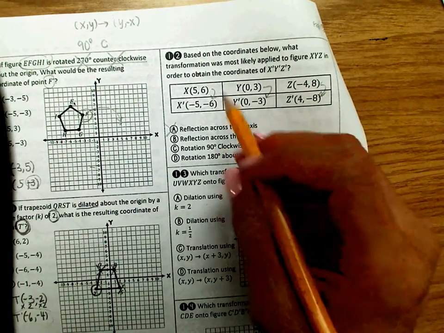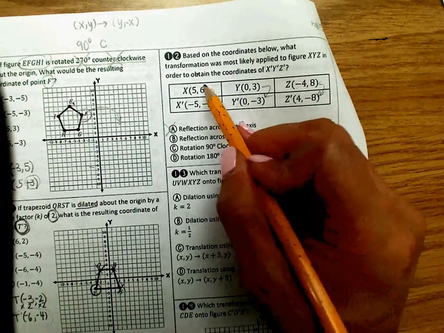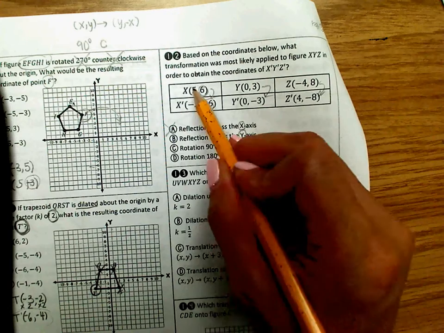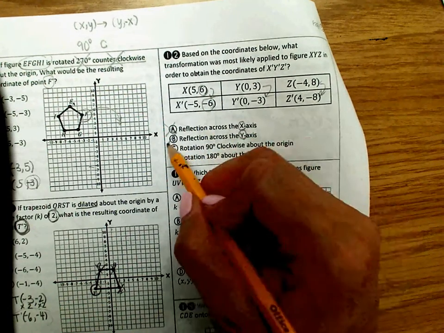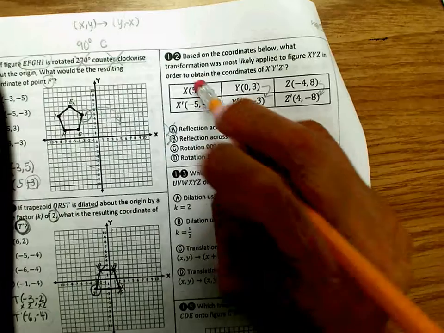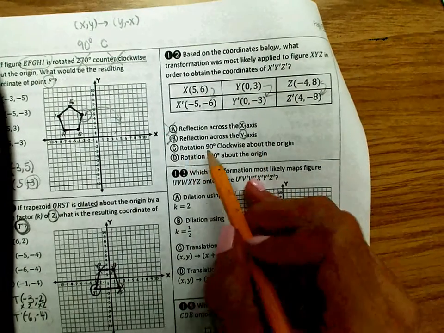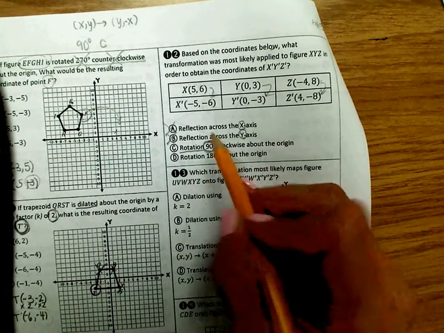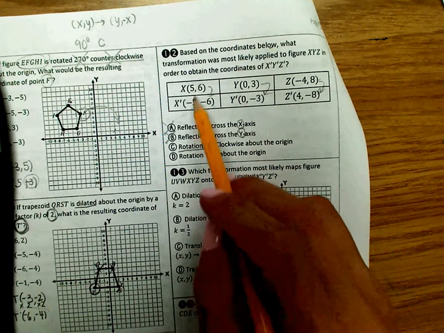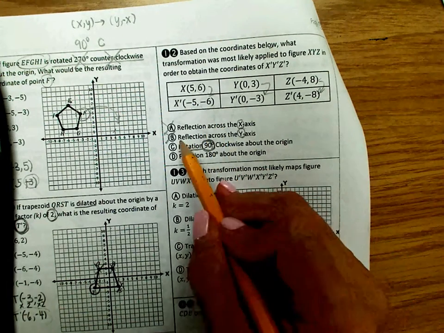So let's say we reflect across the y-axis, and the y should stay the same, which it didn't, while the x changes. The x changed to opposite, but the y didn't stay the same. So again, that would not be a reflection over the y-axis. Now, rotation. Okay, so that means if it's a 90-degree rotation, they should have switched places, and already the 5 stayed put, the 6 stayed put. This is not a 90-degree rotation.